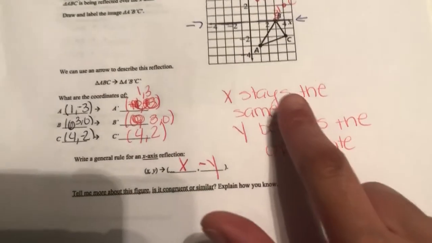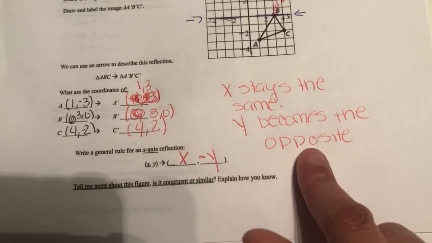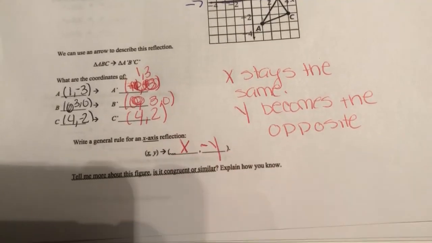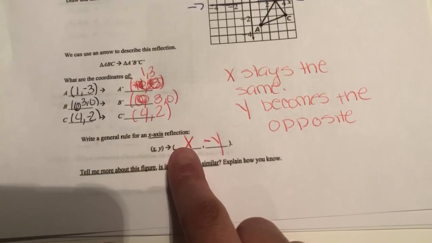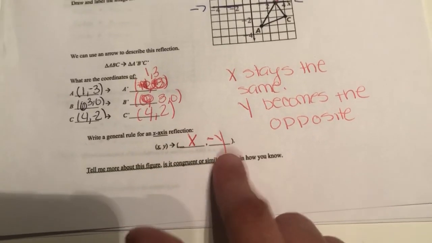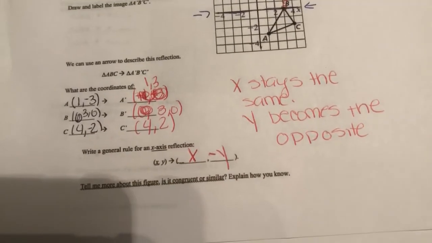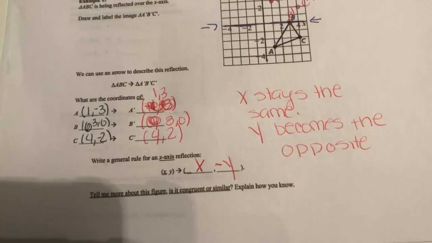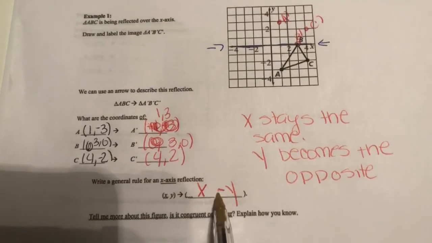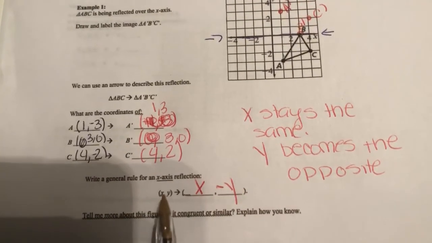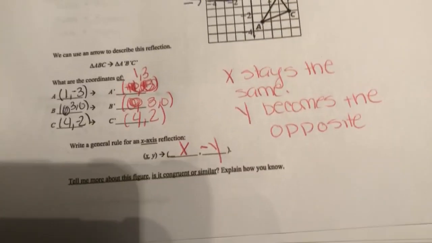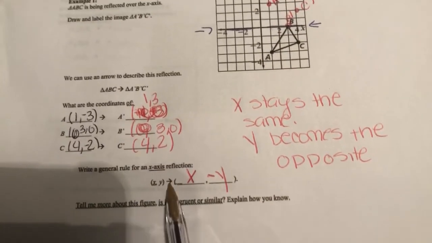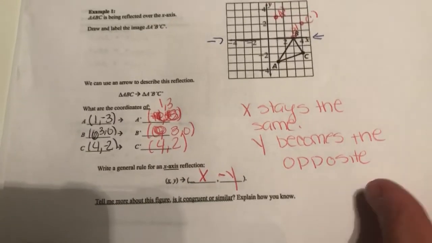Remember, when I'm reflecting across the x-axis, my x stays the same and the y becomes the opposite. One way to write it as a rule is that we keep the x as it is and we do the opposite of y. Now this doesn't mean that the y is always negative. If the y starts off negative, it's now positive. It's just letting you know it's the opposite of whatever the original y was.